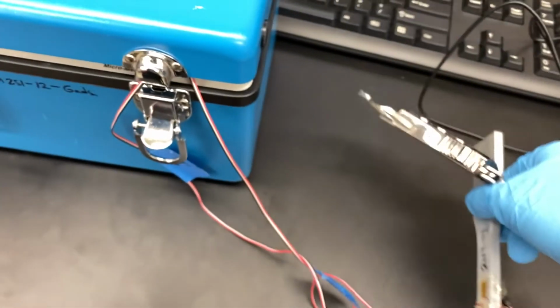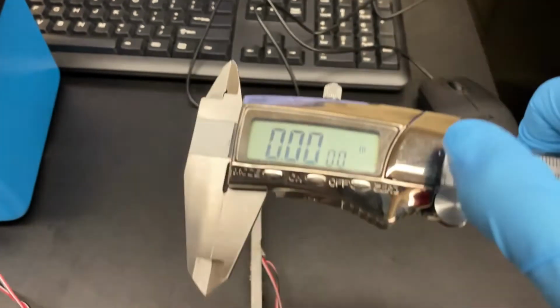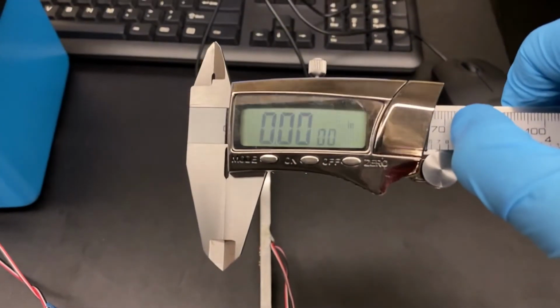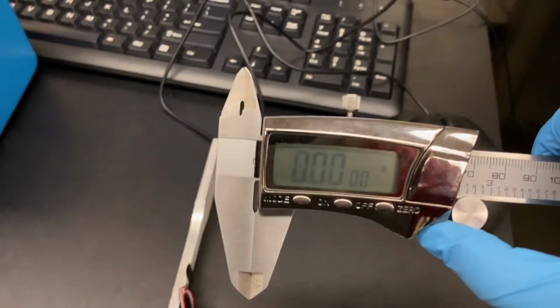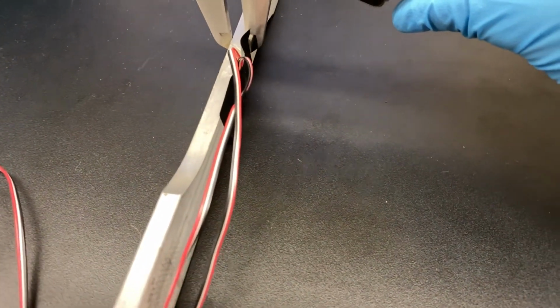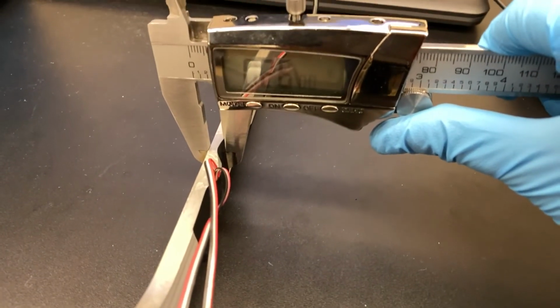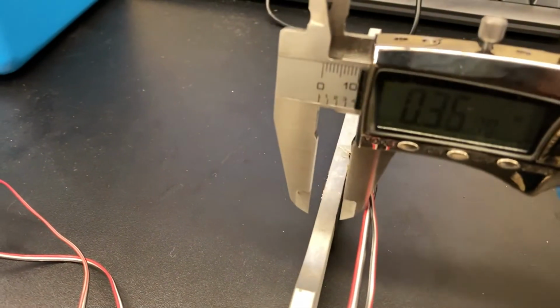Now we're going to look at the narrow region's width. So we're going to start again at 0 inches. And this is about 0.2595 inches in that location.